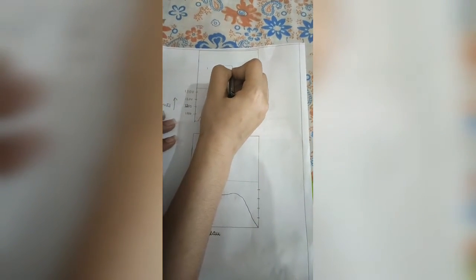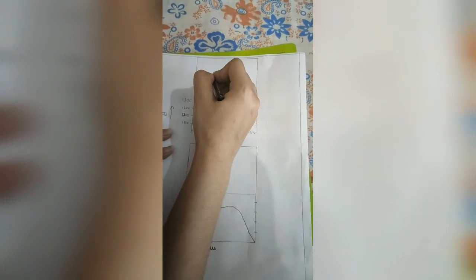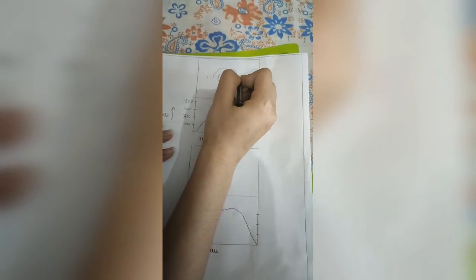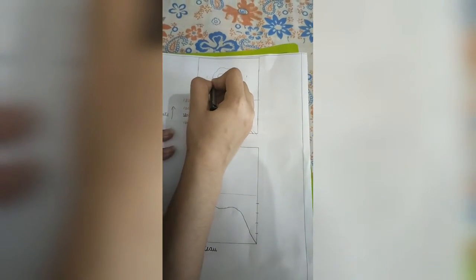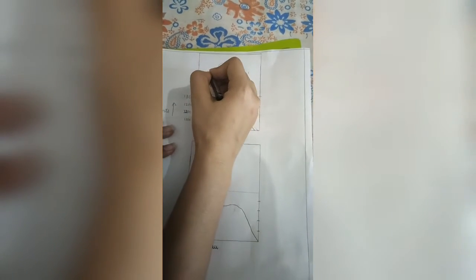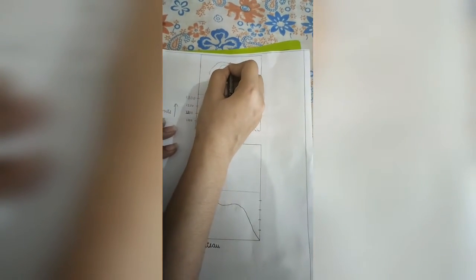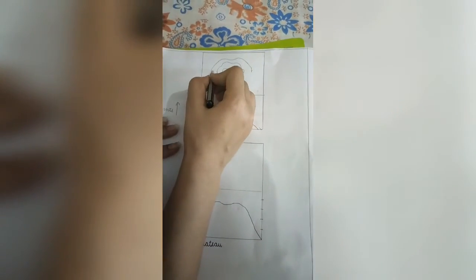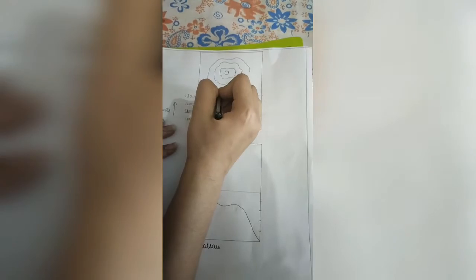As you know, these relief features are not very symmetrical, so the contour lines I'll be making will look somewhat like this. Fine.